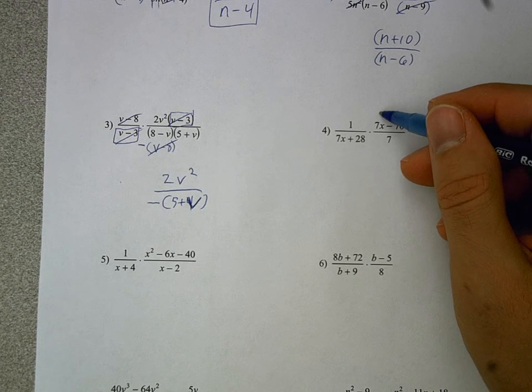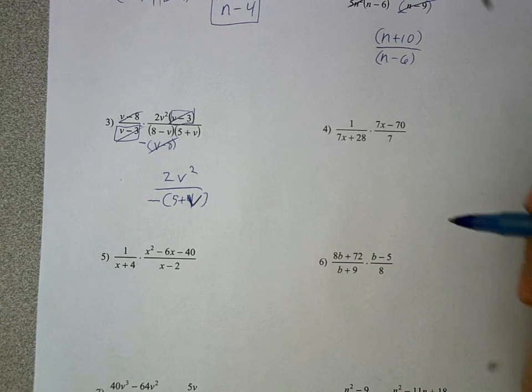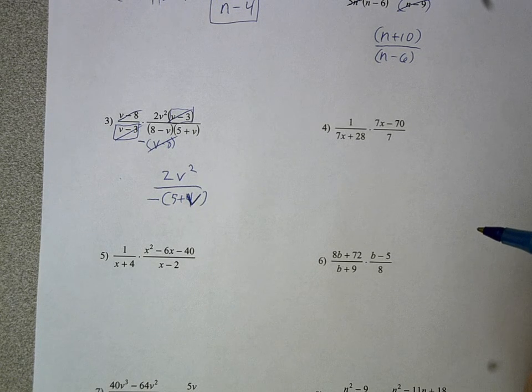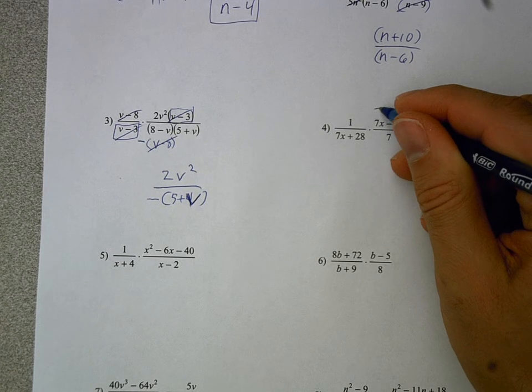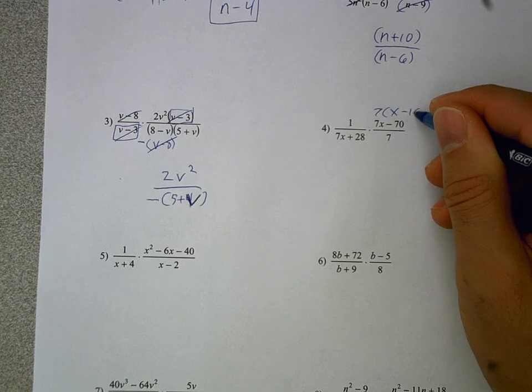And one thing you can always check is, does 7 go into 70? Yes. How many times? If you do 70 divided by 7, what's left over? 10. So we take that 7 out, and we're left with x minus 10.